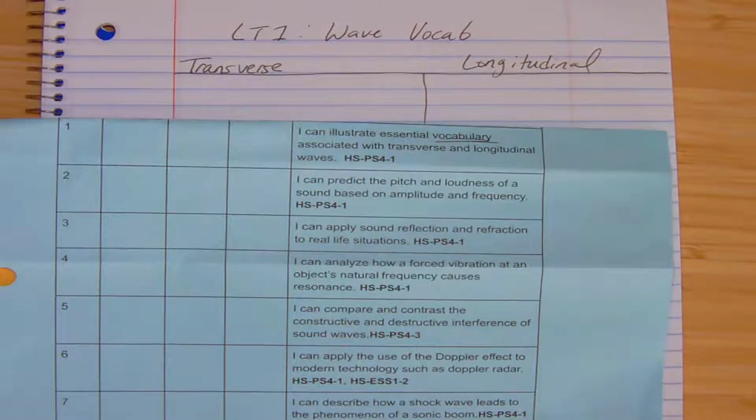These are the notes for LT1 in the wave unit. In the wave unit, it's really sound waves that we talk about mostly, but we'll have to refer to light here at first just to set up some basic wave vocab. So when you look at the target, you're going to illustrate essential vocabulary associated with both transverse and longitudinal waves.